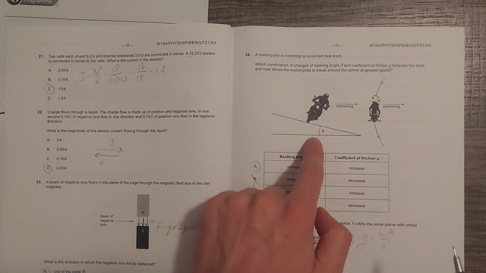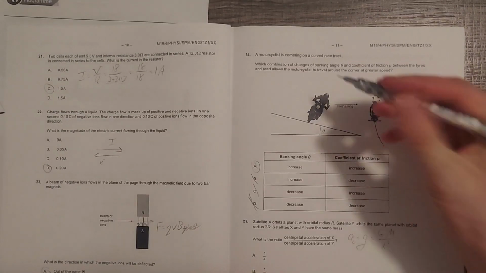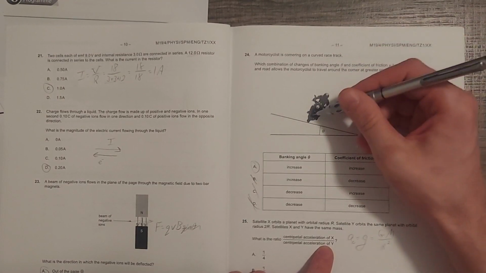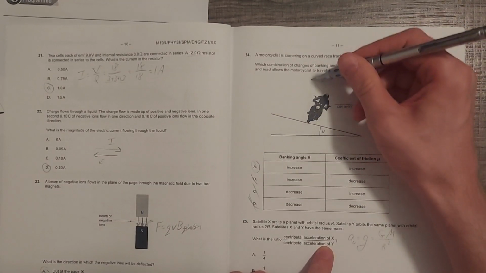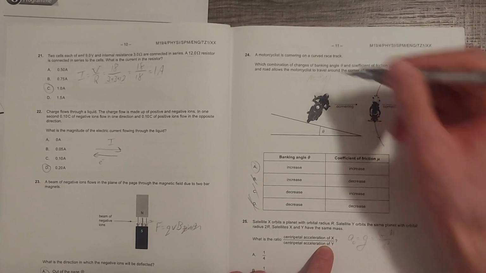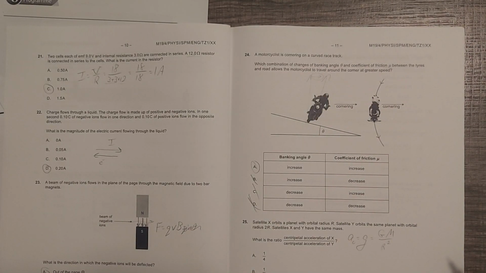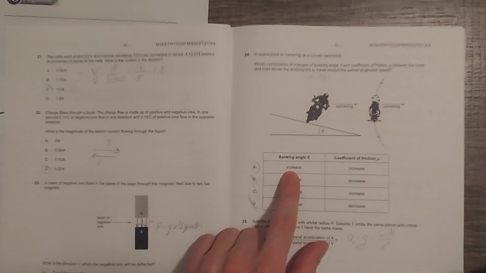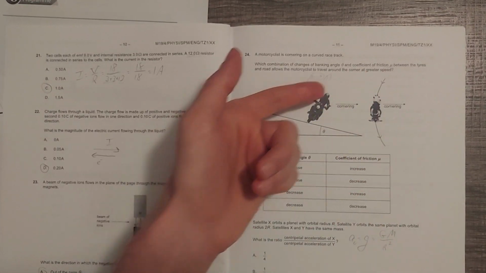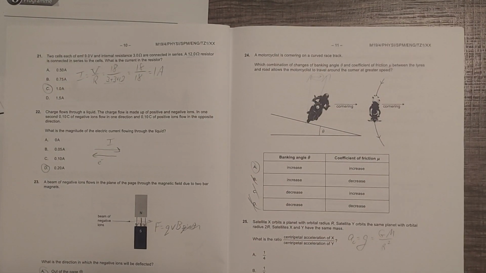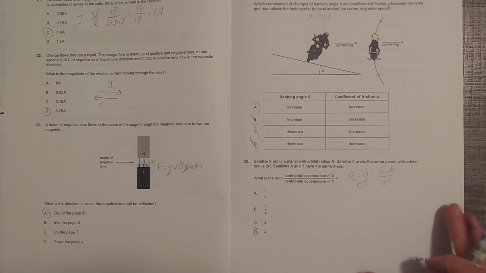But a banked curve allows you to turn faster because you also get some component of the normal force that is going to be acting as a centripetal force, because it's toward the center of the turn. So also increase the banking angle, because then you increase a part of the normal force that is acting as centripetal force. That one seems strange.